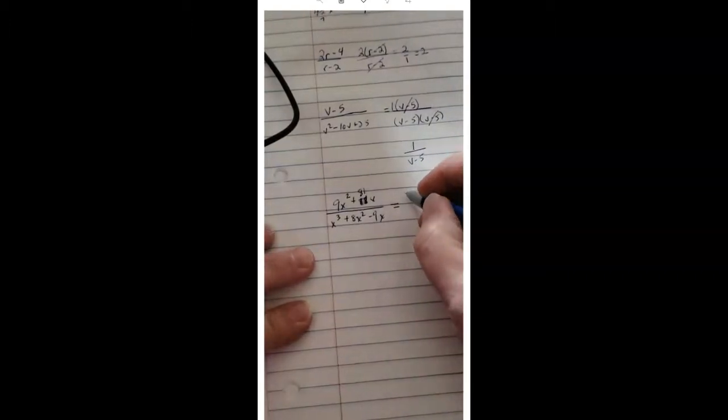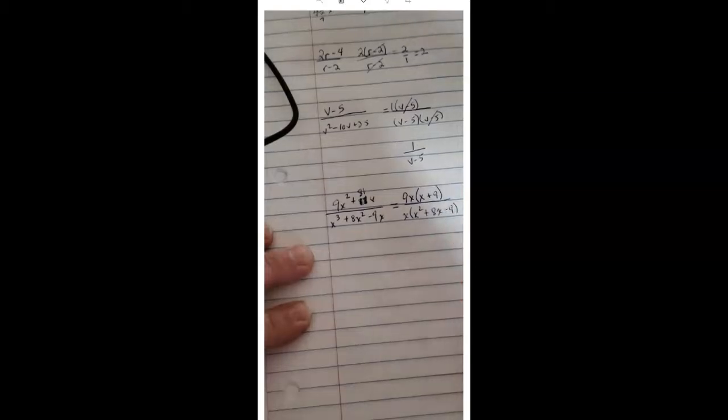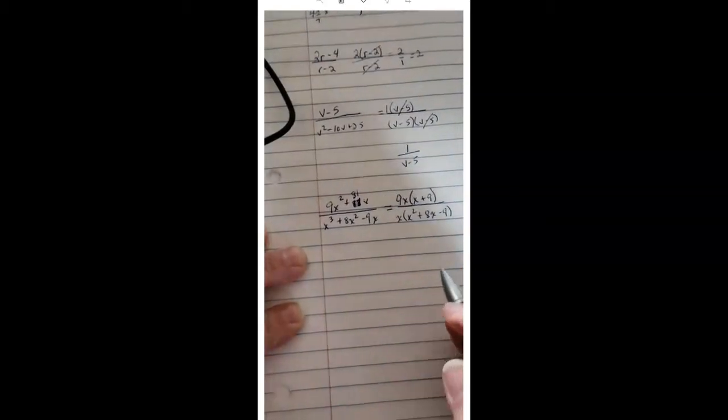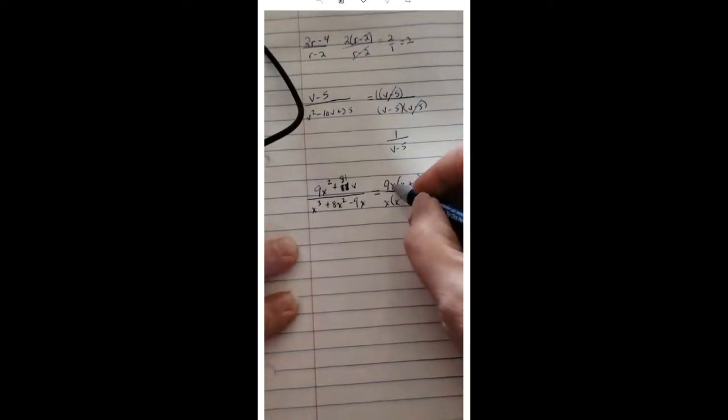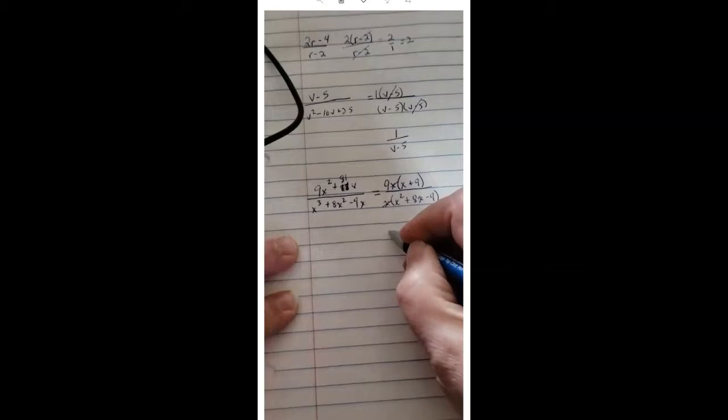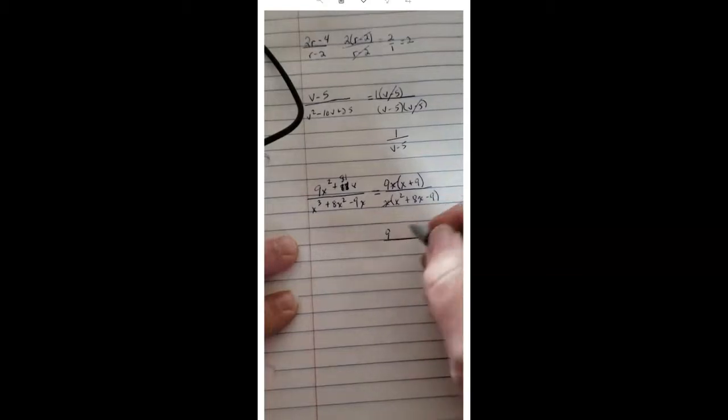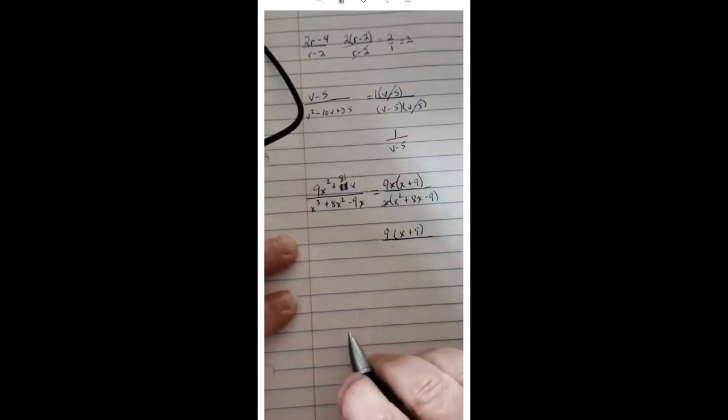So let's see. The first thing I see is I'm going to have a 9 and an x here, and it's going to leave me with x plus 9. And on the bottom then, I'm going to have an x in everything. So it's going to factor, first of all, like that. I don't get to mark it. Well, I do get to mark something out there. I can mark out those x's since they're factors. And that'll leave me with just a 9 up there and an x plus 9.